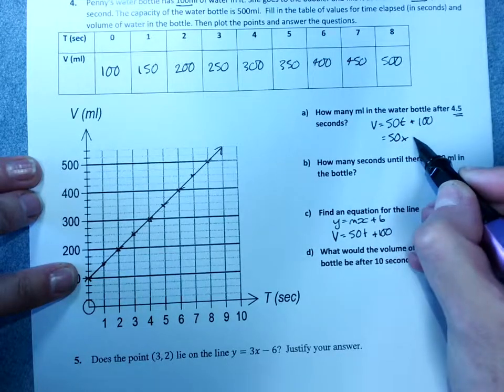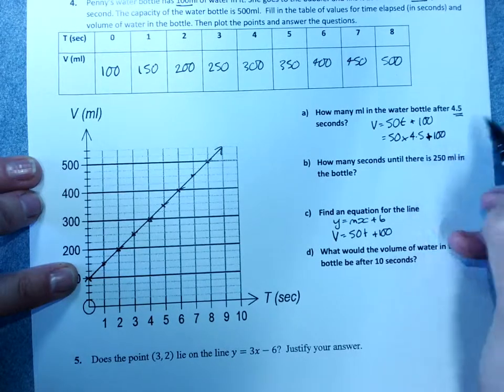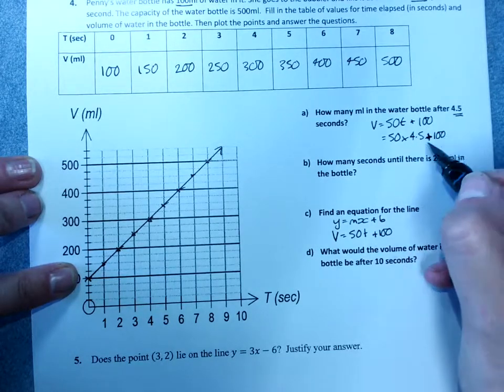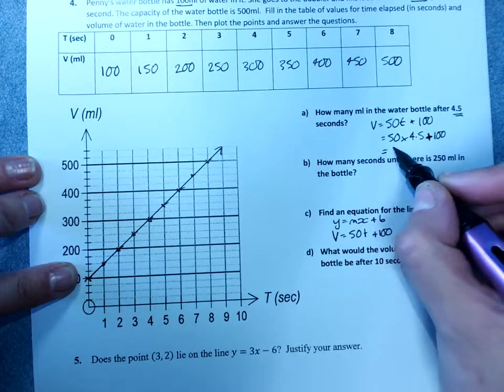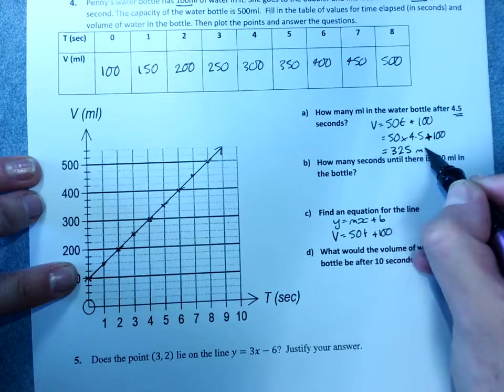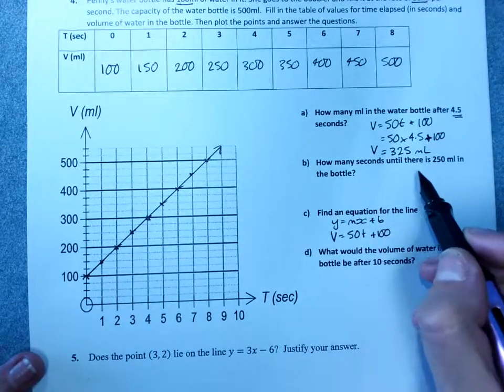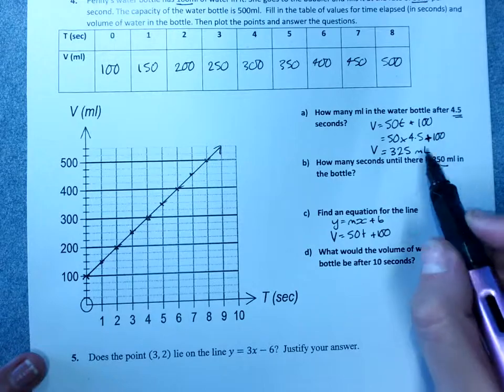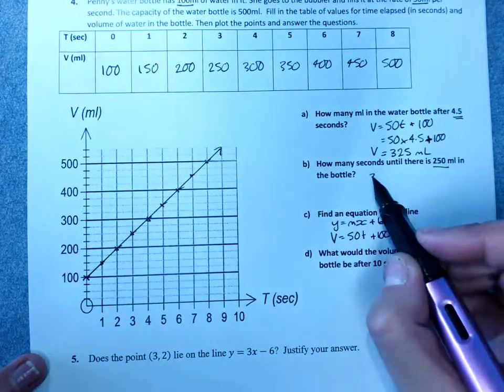50 times 4.5 plus 100, and we'll get to 225, 325. The volume will be 325 mL. How many seconds until there's 250 mL in the bottle? Might as well just read it straight from there. 3 seconds.